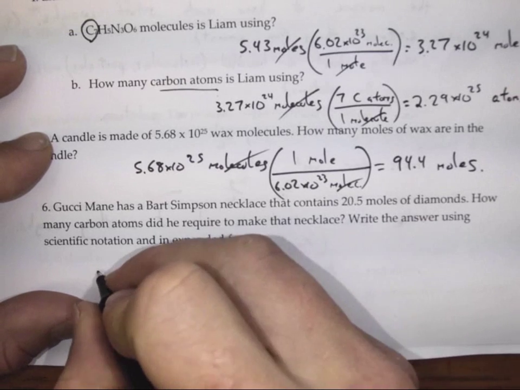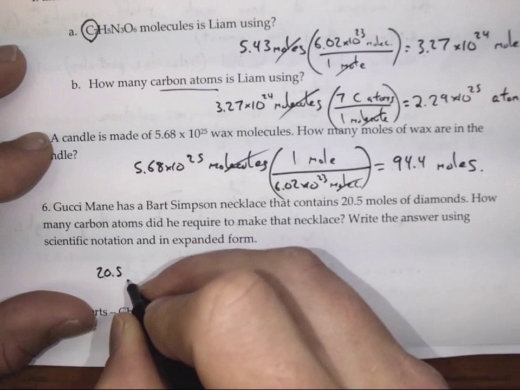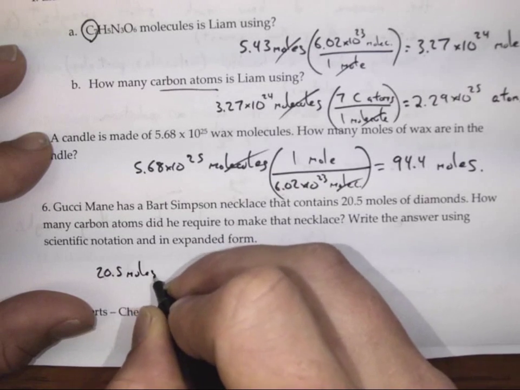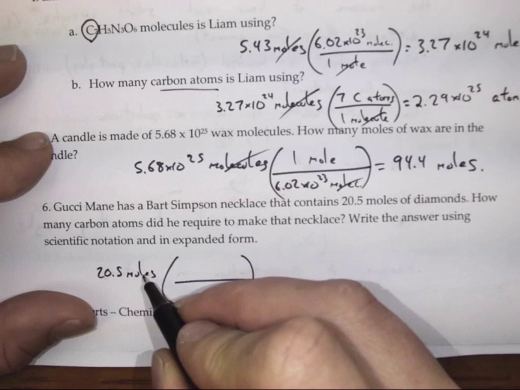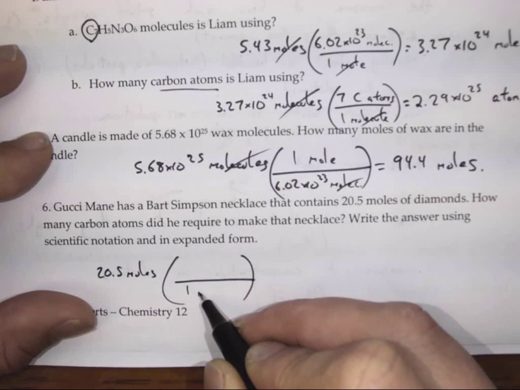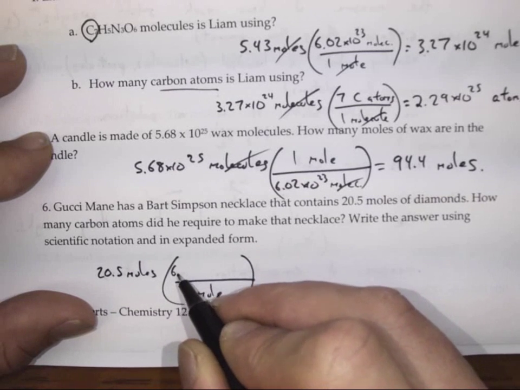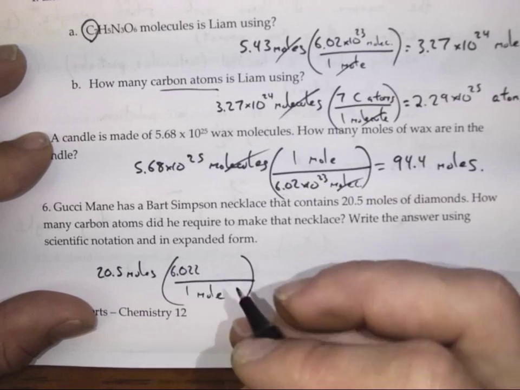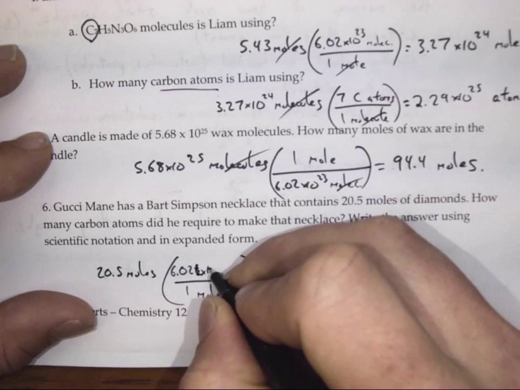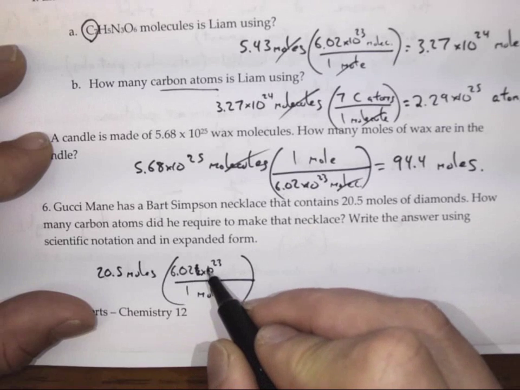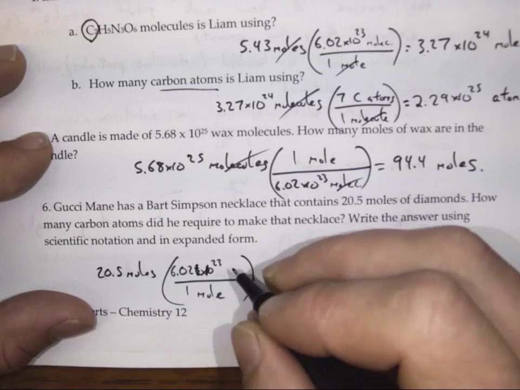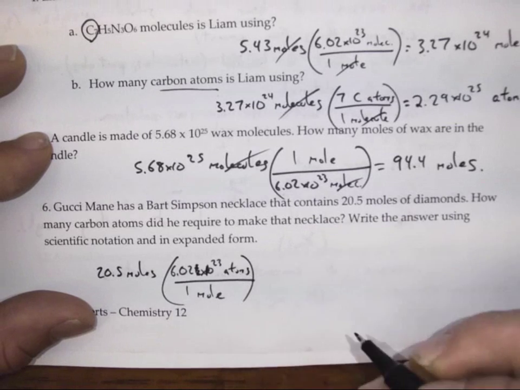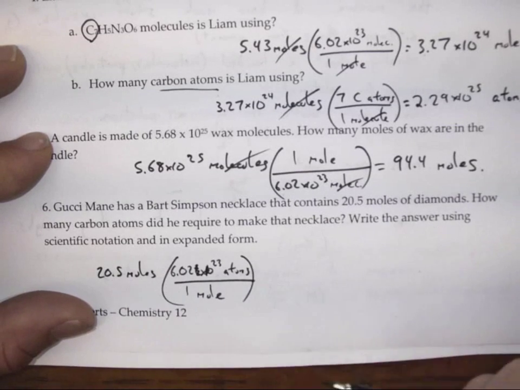All right, so we're going to start here, 20.5 moles. We'll convert that into molecules. I need moles to cancel out, so I'm going to use 1 mole here, and on the top is 6.022. Oops, I forgot. We should probably only use 3 sig figs just for consistency's sake. But the 4th digit is actually a 2. Times 10 to the 23 atoms. Diamonds are really just carbon, right? Okay, good. That's just a simple multiplication.